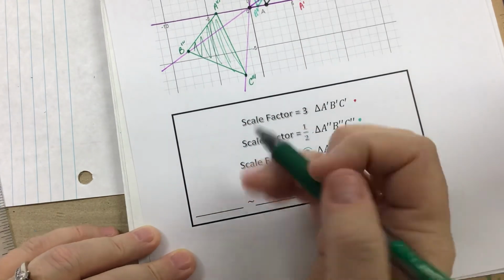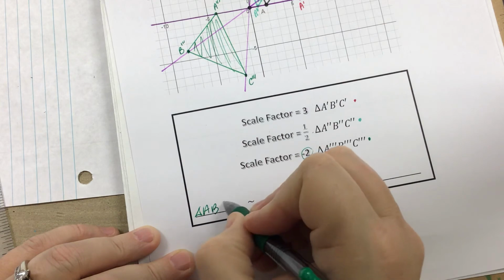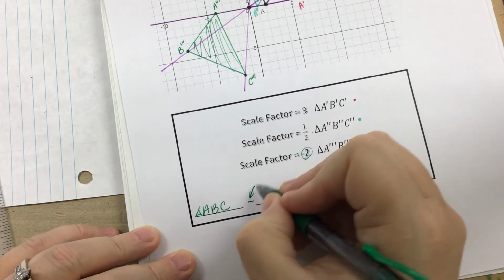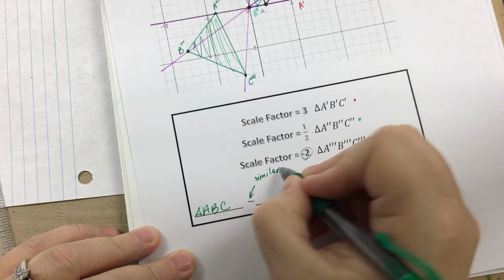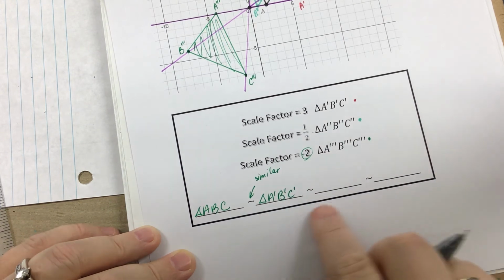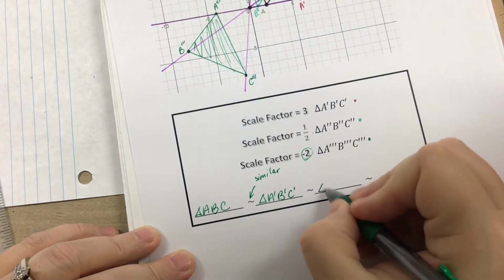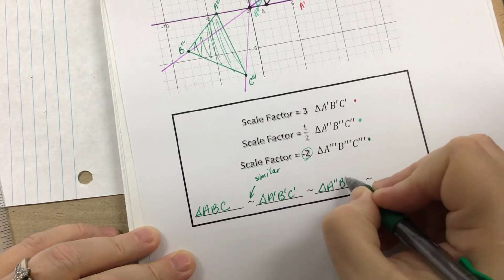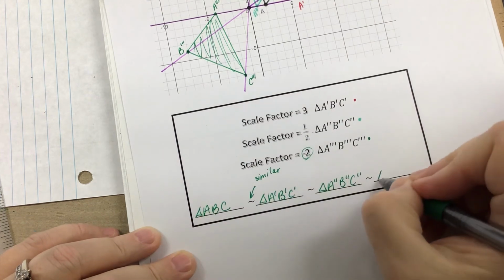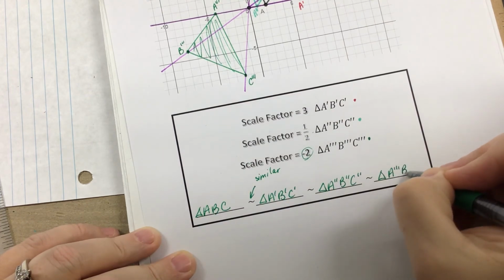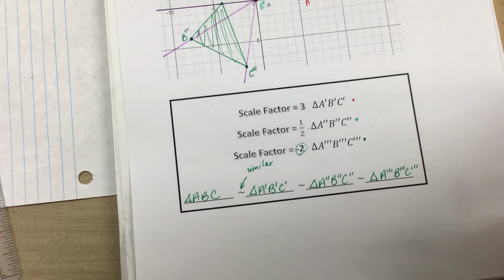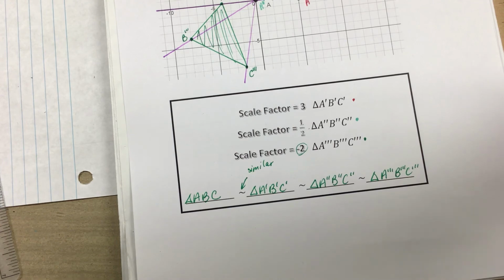So one thing we can state at the bottom is that triangle ABC, the original triangle, remember the tilde means similar. So if we need to jot that down, that means they are similar. It's similar to triangle A prime, B prime, C prime, which is also similar to triangle A double prime, B double prime, C double prime, which is also similar to my third one, triangle A triple prime, B triple prime, and C triple prime.